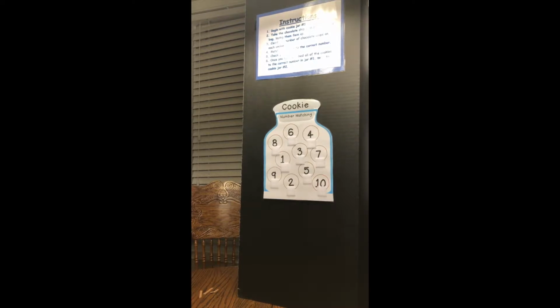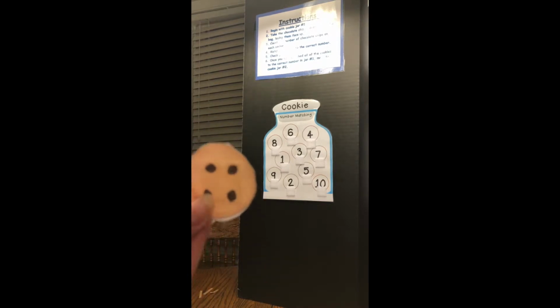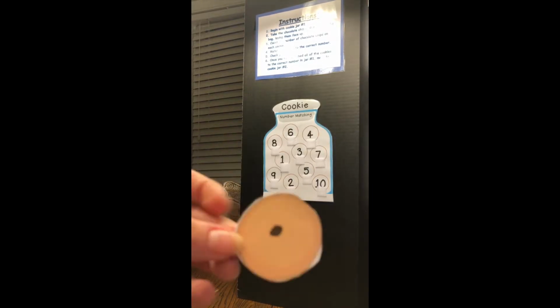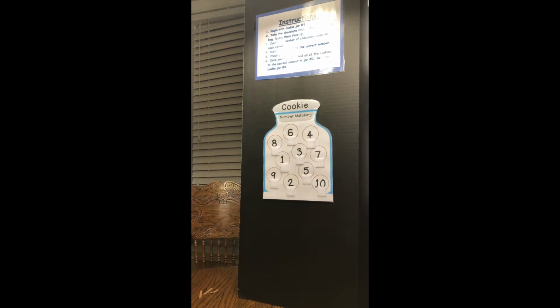So for example, down here I have all of these cookies that are laminated chocolate chip cookies, and it is from 1 to 10 in terms of the amount of chocolate chips on each cookie. So I've got a 1 here, and I've got 4 here, and then of course here we've got 9.